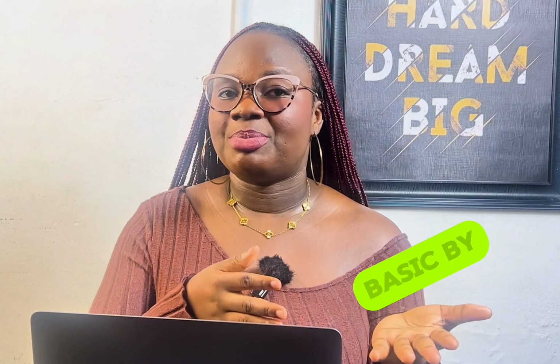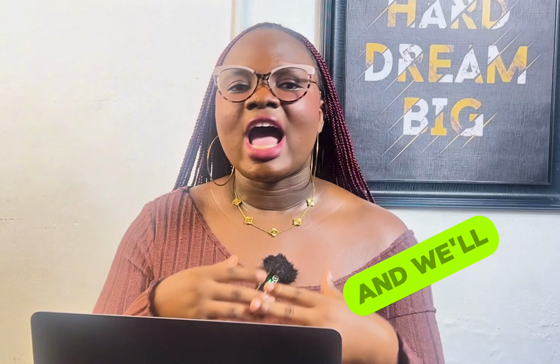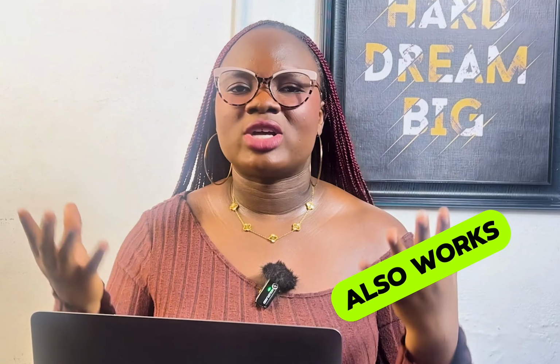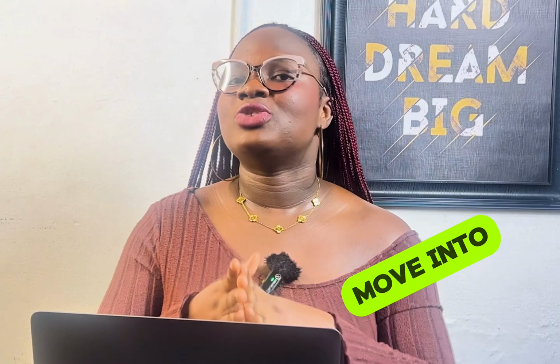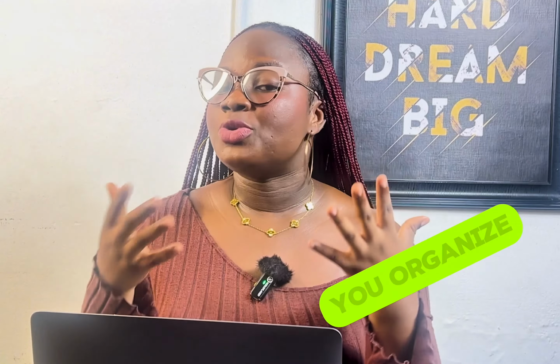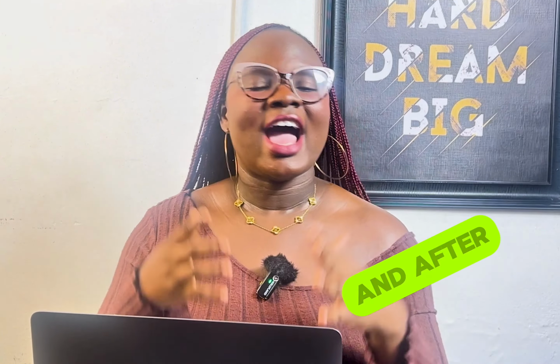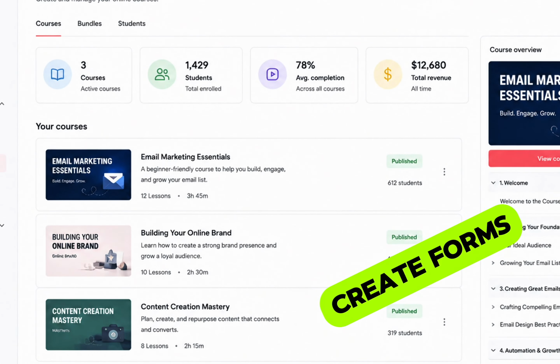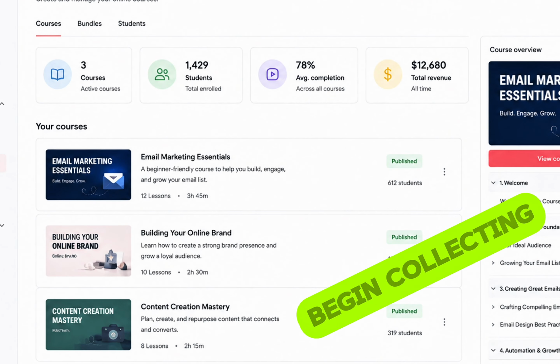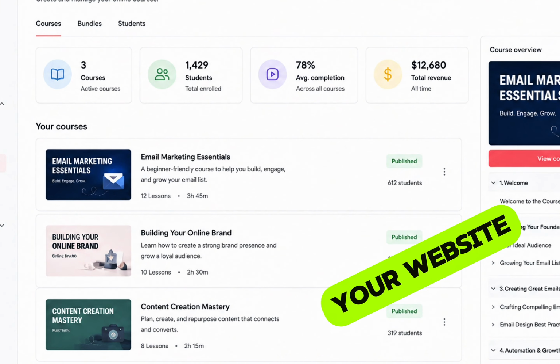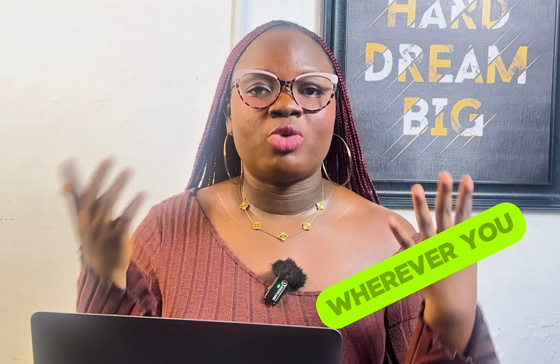We're going to start from the basics by understanding the dashboard, and we'll see how ConvertKit also works as a platform. Then we're going to move into subscribers management, where we're going to learn how to create tags, segments, and custom fields that will help you organize your audience properly. And after that, we will see how to create forms and landing pages so that you can begin collecting leads on your website or from your emails or from wherever you want.